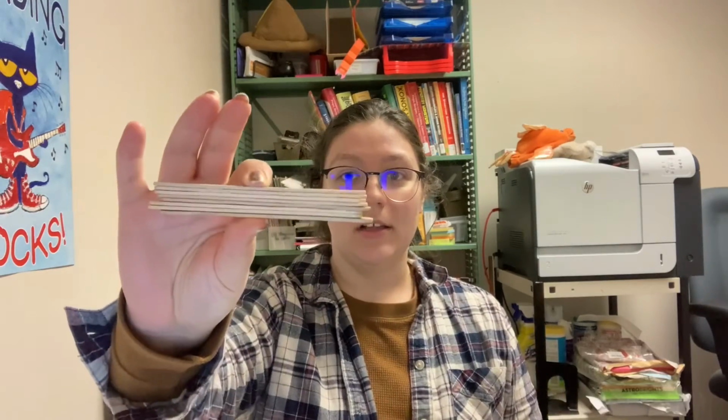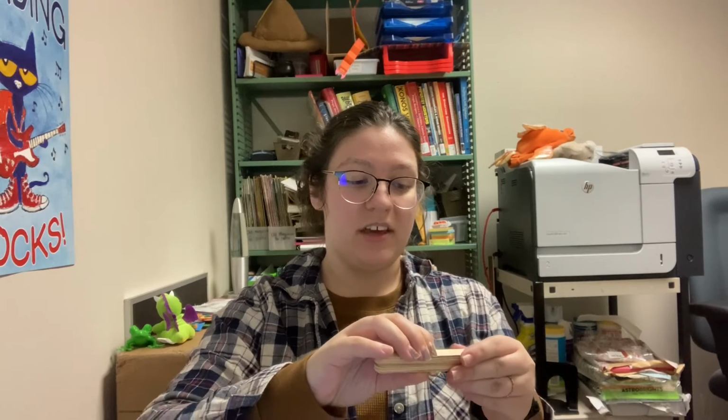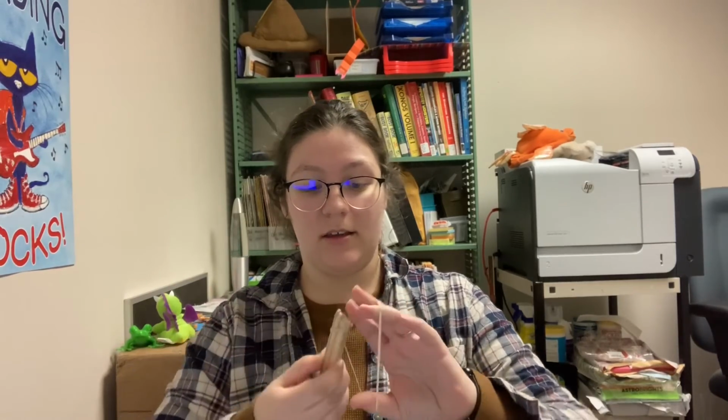So to get started, we are going to use our 8 normal popsicle sticks. Gather them all together, and we're going to stack them up. Let's see if we can get these stacked. You're going to stack them up like so. You can kind of push them so the edges are all together. They're in a nice straight stack, like so.